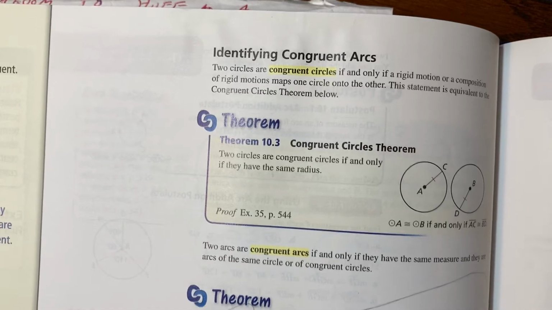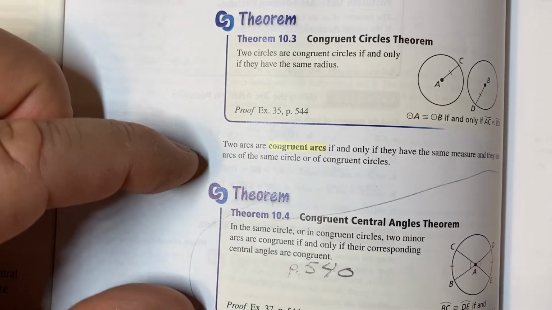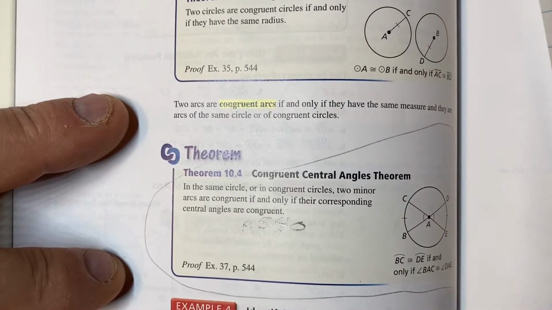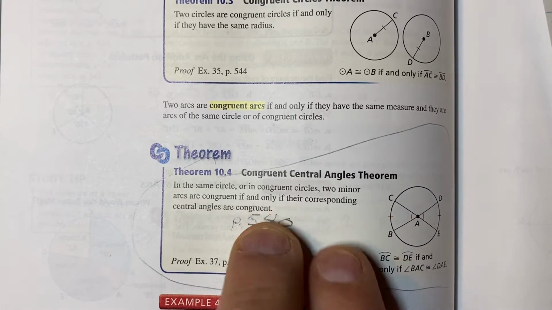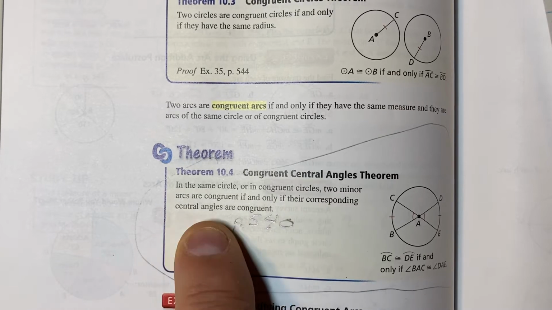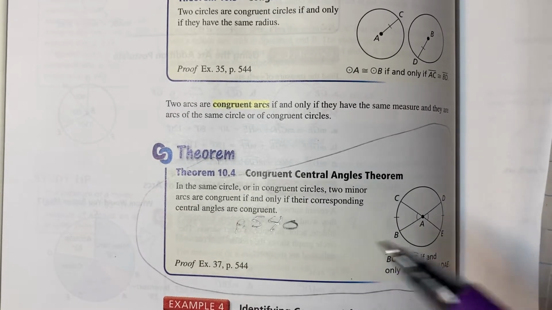For this one, this goes in your notebook right here. In the same circle or in congruent circles, two minor arcs are congruent if and only if their corresponding central angles are congruent. Here's what that means. Make sure that goes into your notebook.